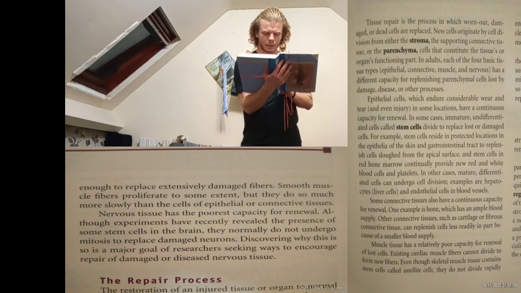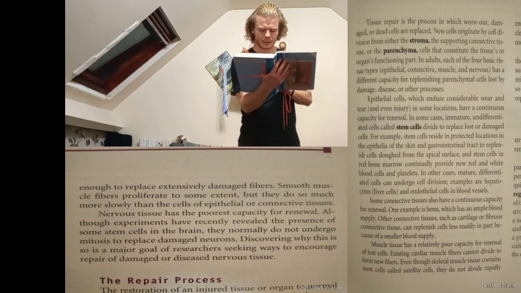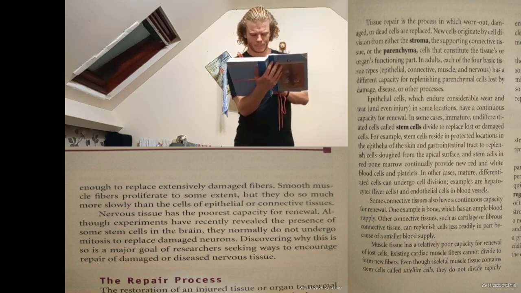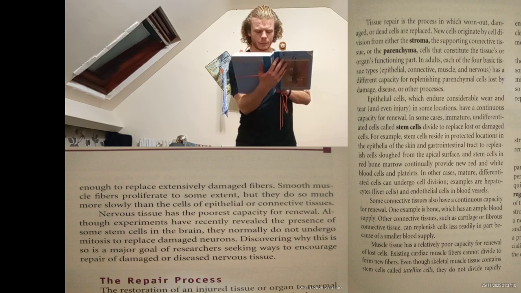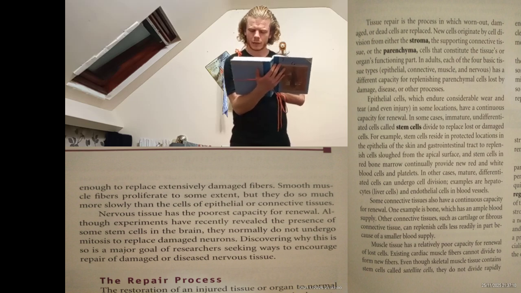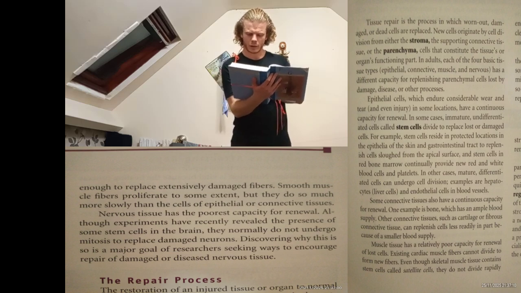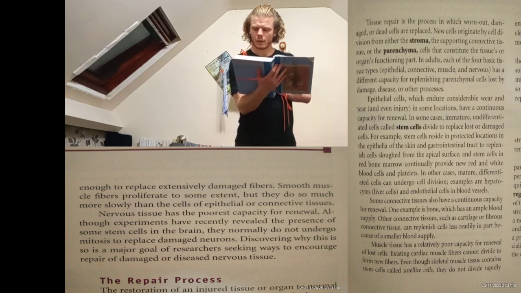Muscle tissue has a relatively poor capacity for renewal of lost cells. Existing cardiac muscle fibers cannot divide to form new fibers. Even though skeletal muscle tissue contains stem cells called satellite cells, they do not divide rapidly enough to replace extensively damaged fibers. Smooth muscle fibers proliferate to some extent, but much more slowly than the cells of epithelial or connective tissues.